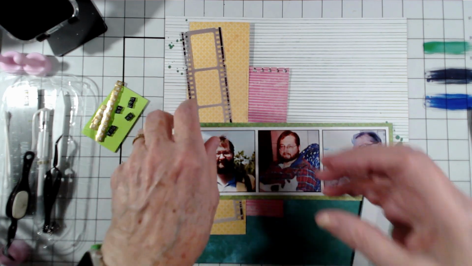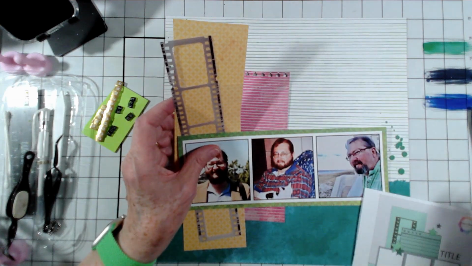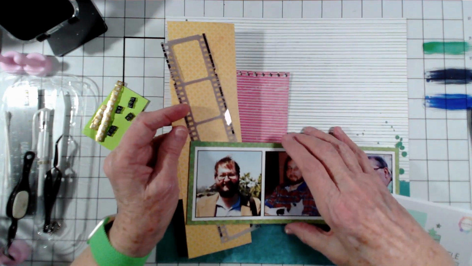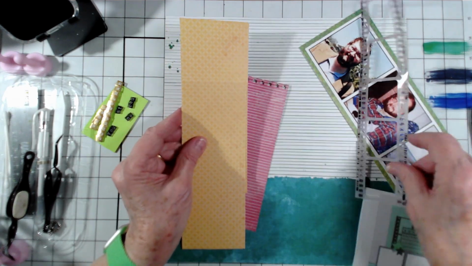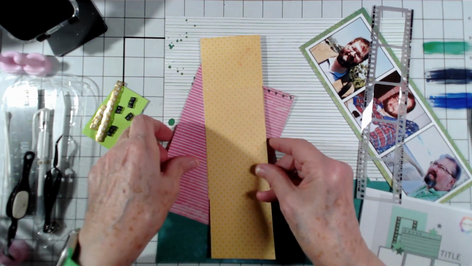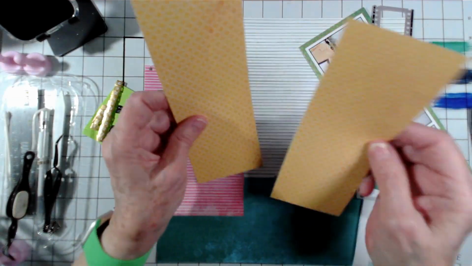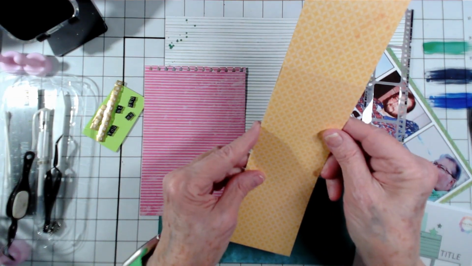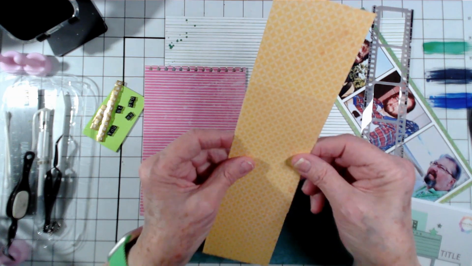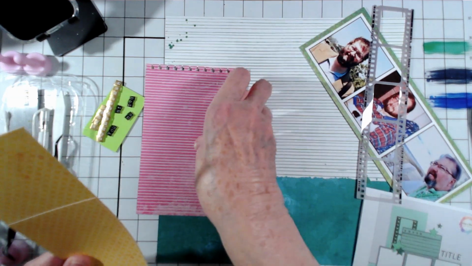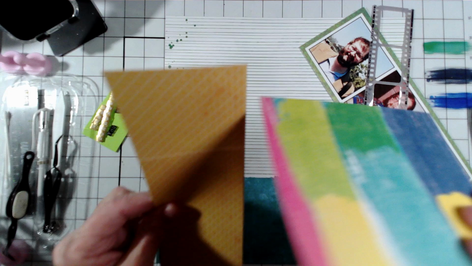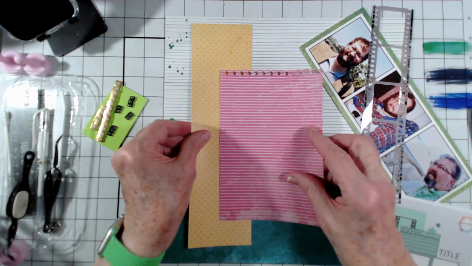So I'm going to do, this yellow is not long enough. I had to cut it, but I think the joint won't show. I want it to be quite a bit longer than the pink sheet. That should work.